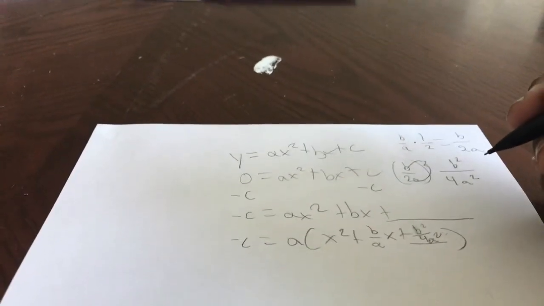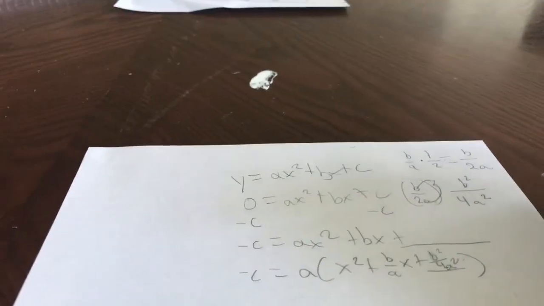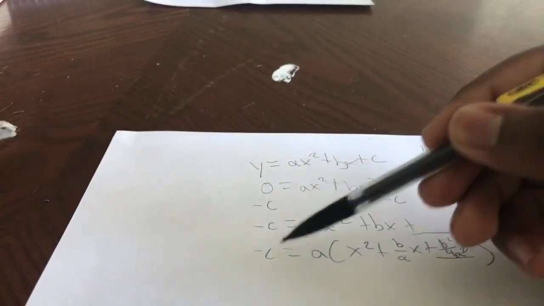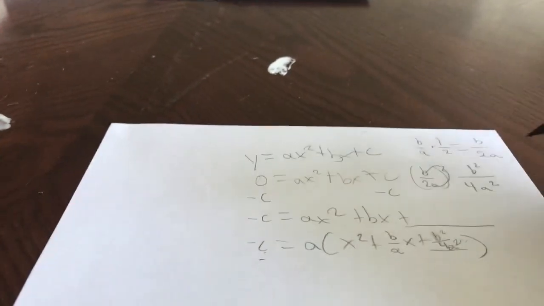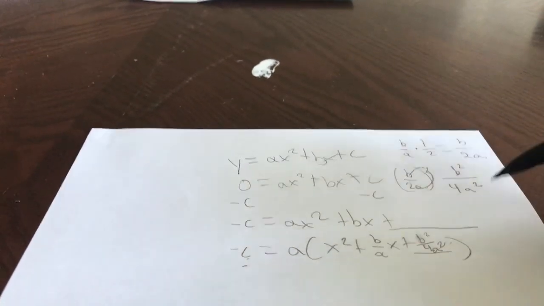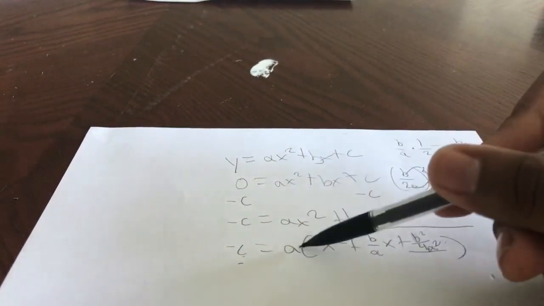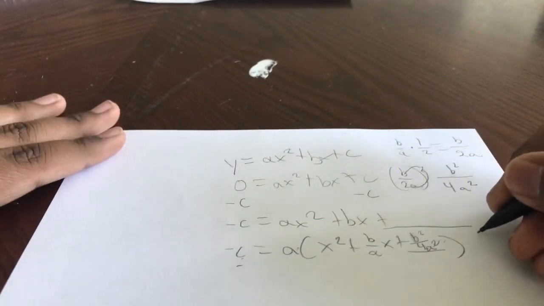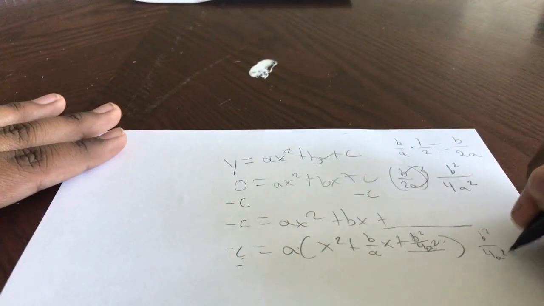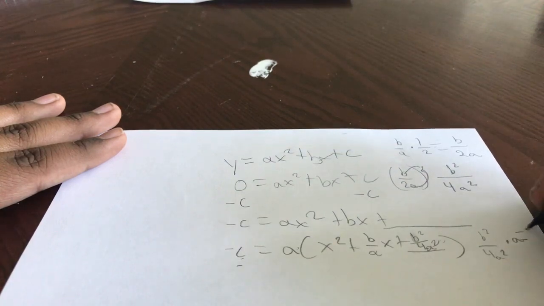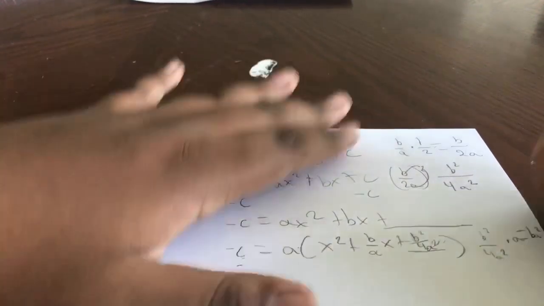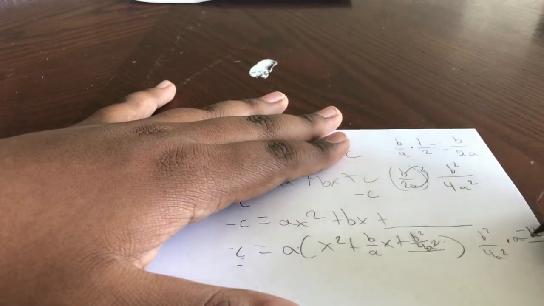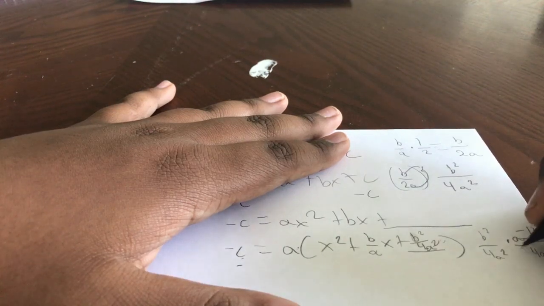Now, when it comes to completing the square, there's a big step that you don't want to forget, and that is whatever you add here, you have to add to the other side. So we're going to add, now you might be tempted to add b squared over 4a squared, but because we factored out an a earlier, that's not actually an equal value. So we'll take b squared over 4a squared and multiply it by a. You'll get b squared a, sorry about that, over 4a squared, because again, it's just a over 1.